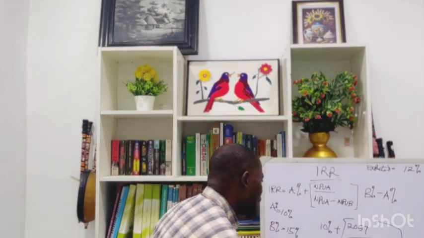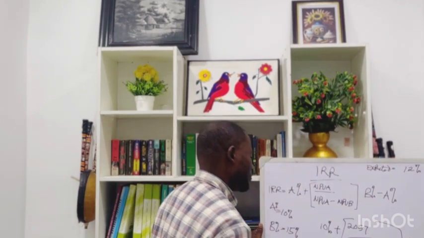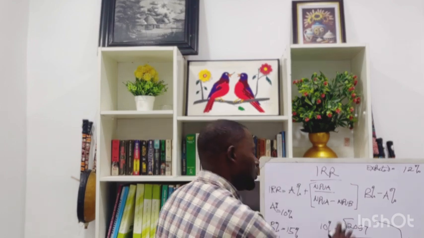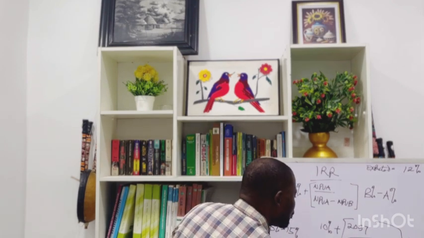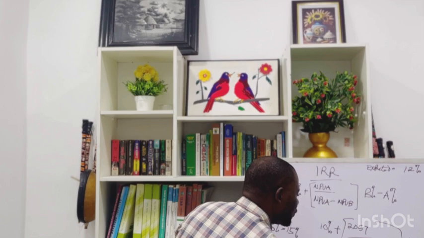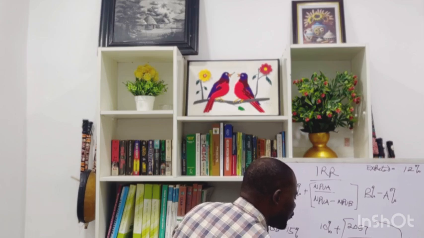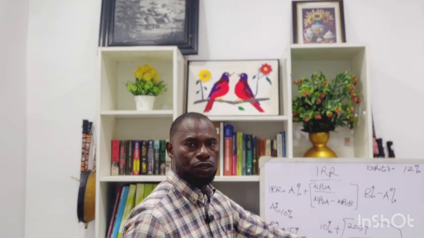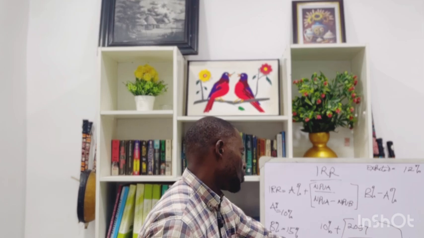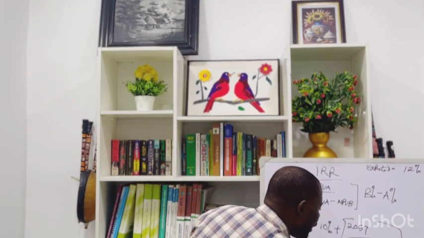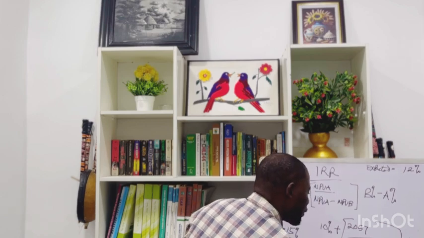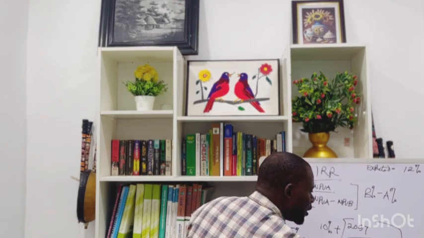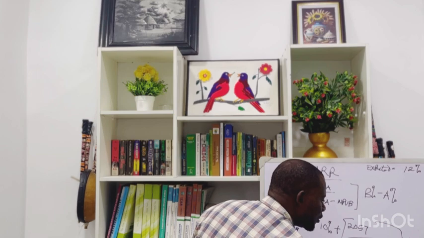Good. Now, if you come down here, you have 10 plus, you solve all of this. This will give you 2,057 all over 2,057 plus. You know that minus negative gives you a positive. So we now have 5,920. Okay? And then here we have 5%.